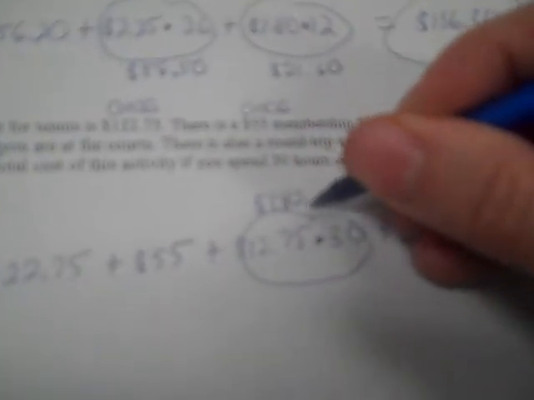Okay, so 12.75 times 30 is $382.50. Okay, and then $1.65 times 21, that's $34.65. Okay, then we add these four values up. So 122.75 plus 55 plus 382.50 plus 34.65. $594.90.